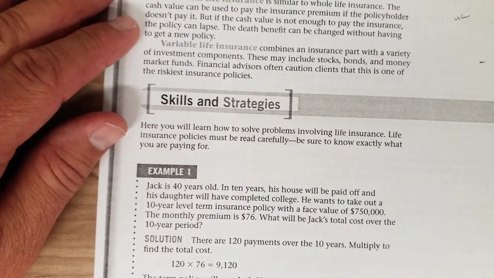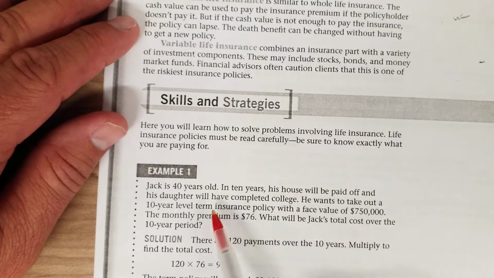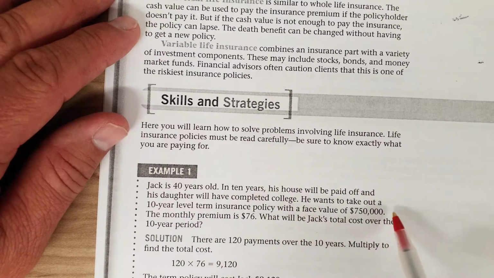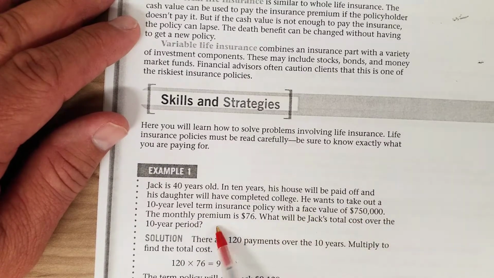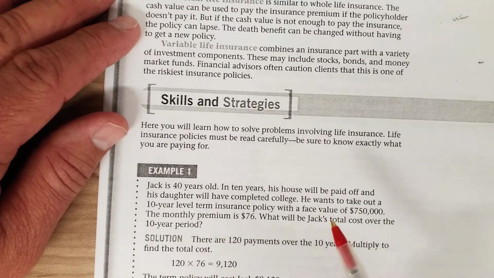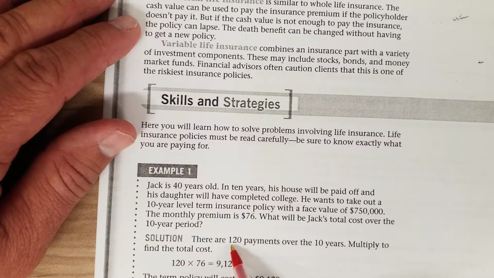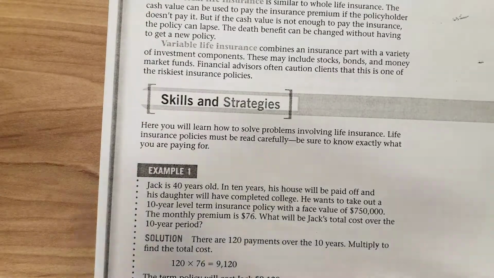Jack is 40 years old. In 10 years, his house will be paid off and his daughter will have completed college. He wants to take out a 10-year level term insurance policy with a face value of $750,000. The monthly premium is $76. What will Jack's total cost be over the 10 years? Well, 12 months in 1 year, so over 10 years that would be 120 months, so 120 payments. So we just multiply 76 times 120 to get 9,120. That was pretty easy.